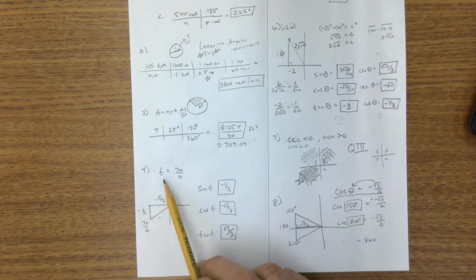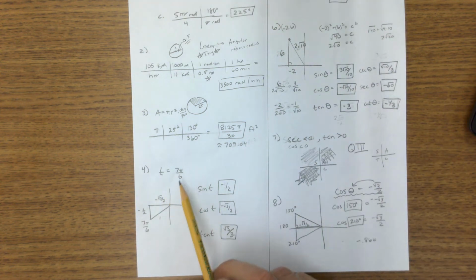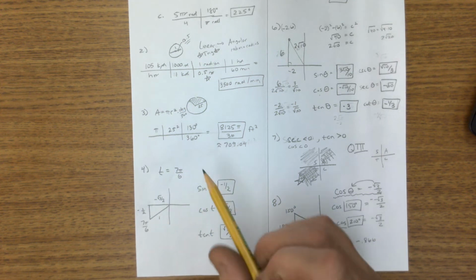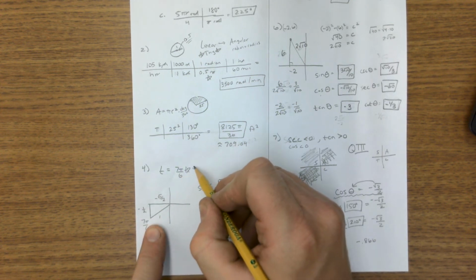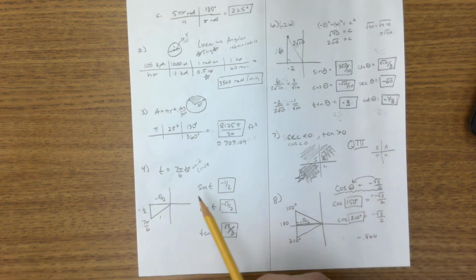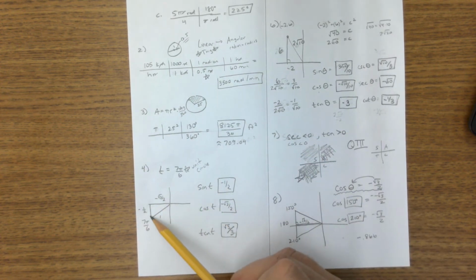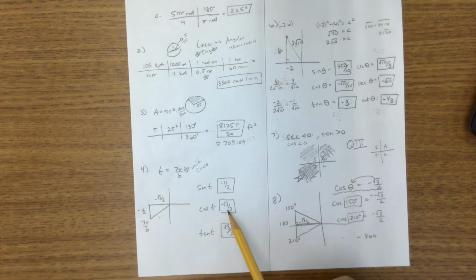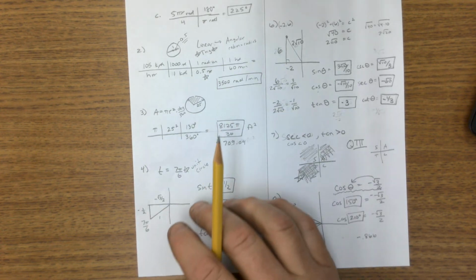Number 4, the angle is 7 pi over 6, which puts it down here, and that's a unit circle. Once you see unit circle, you're going to start seeing some of these same numbers again. The sine value is a half. The cosine value is negative root 3 over 2. And the tangent value is pi over 3. So those numbers are from the unit circle. Didn't need to do Pythagorean theorem.